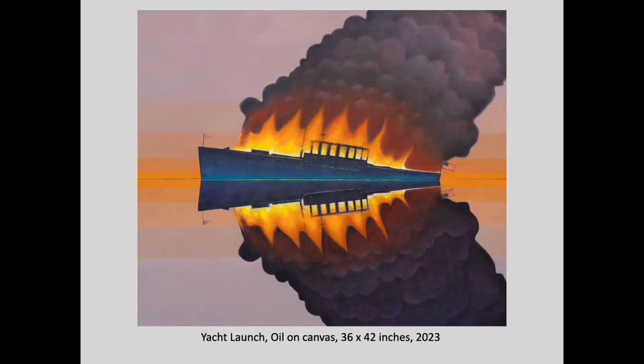This painting is called Yacht Launch. Another story. So my brother-in-law is a wonderful guy. He's a doctor in Seattle. And he was telling us a story about somebody who fixed up this historic yacht, and had this big party, had this launch. And at the launch, it caught fire and sunk.